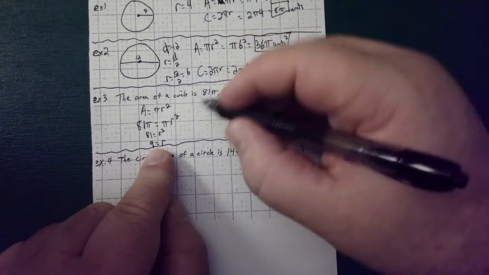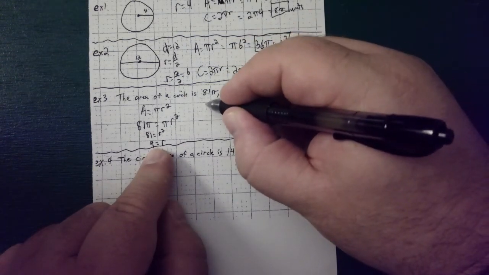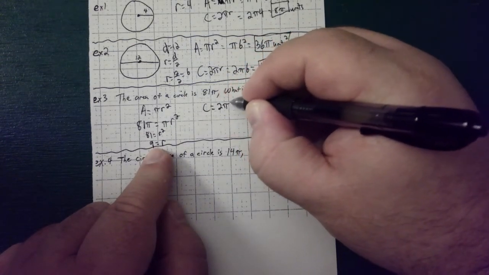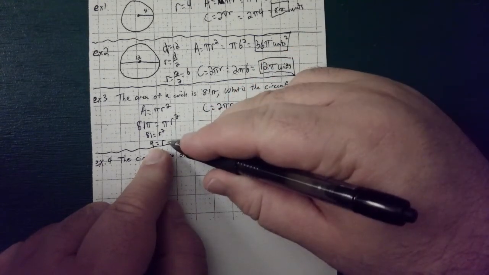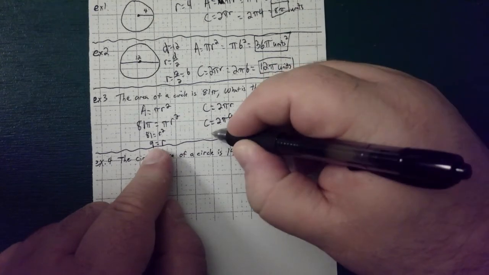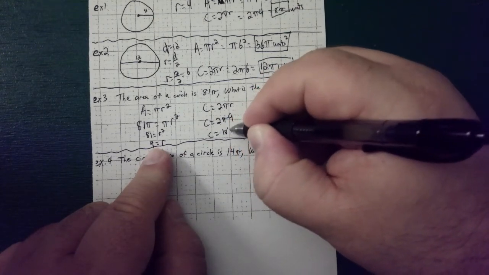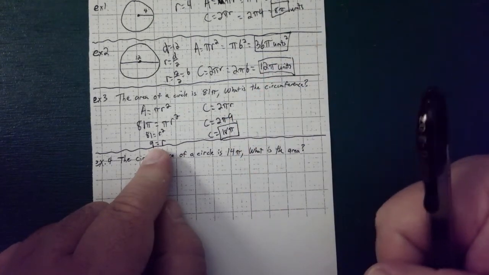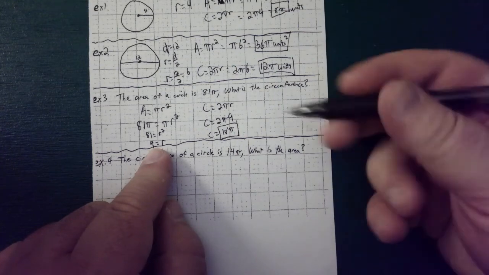I can now plug that into this formula. The circumference is 2 pi r. I know the radius is 9. So the circumference is 2 times pi times 9, or 18 pi. And that's it. That's how you find the circumference if you're given the area.